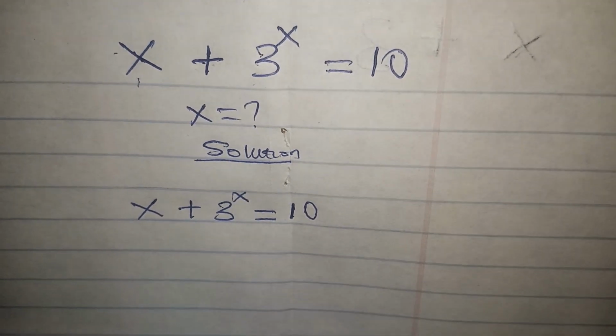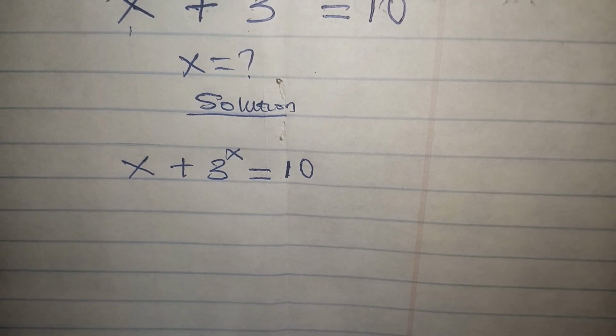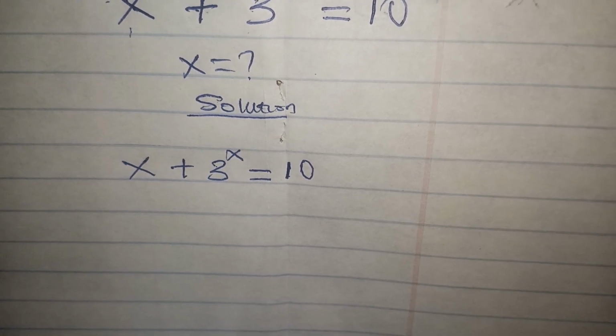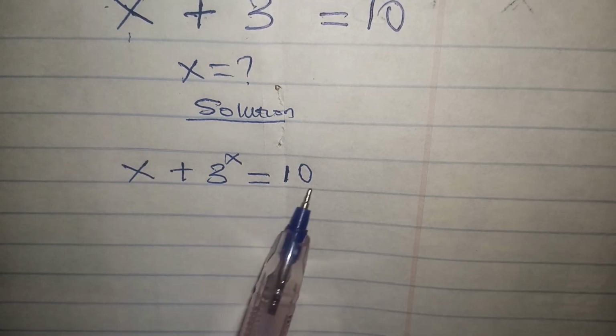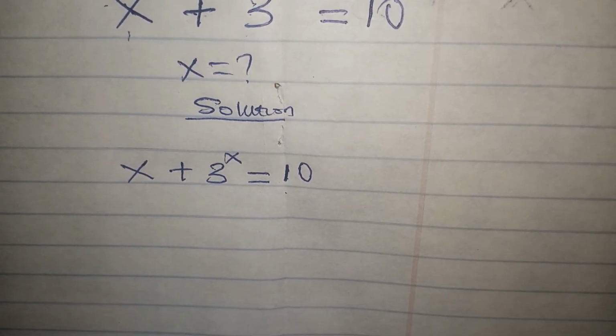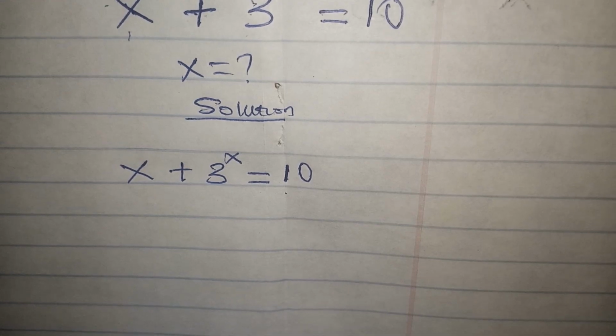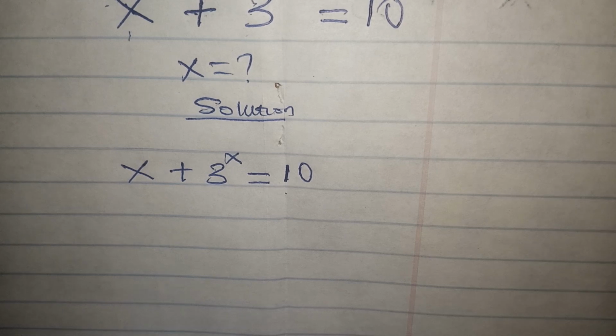Okay, so before we solve, let's substitute some values into this. Let's assume some values of x, then substitute them into this, to see whether it's going to give us 10 before we solve. Because one amazing thing about mathematics is that if we are able to detect values and these values work for us, there is no need for us solving further.